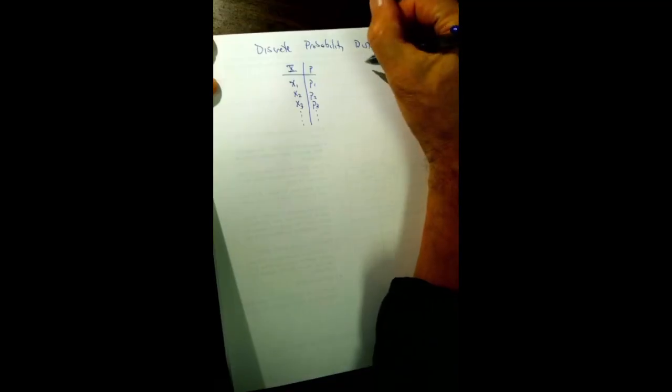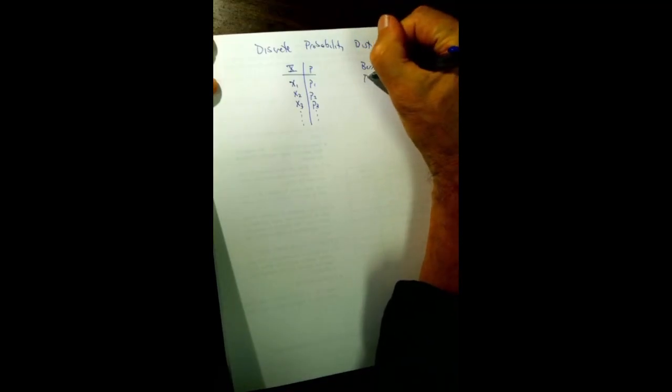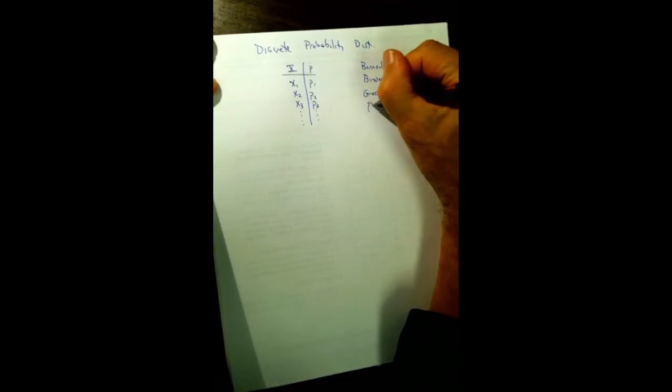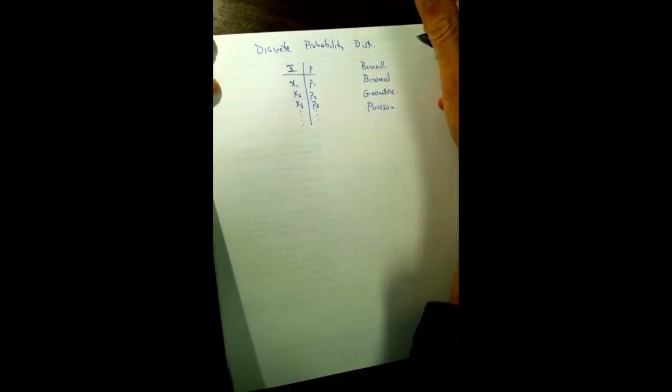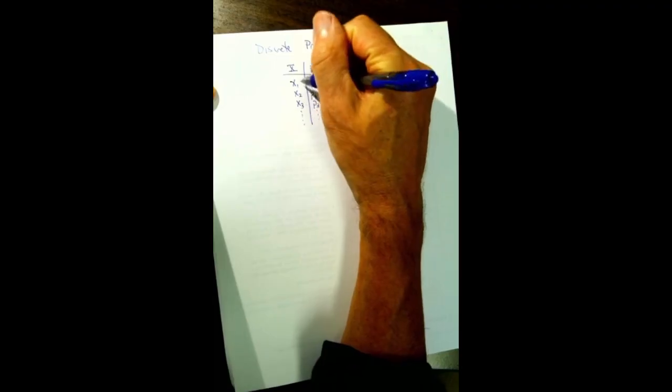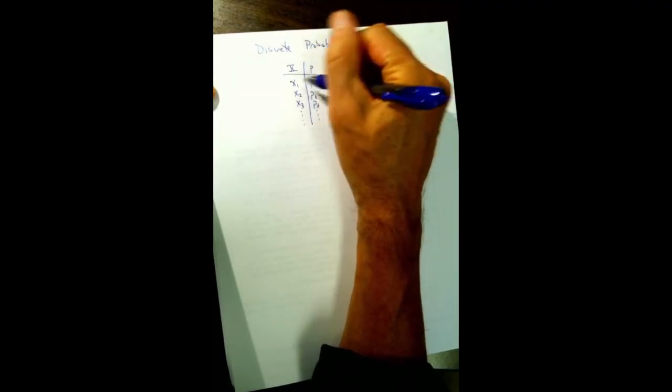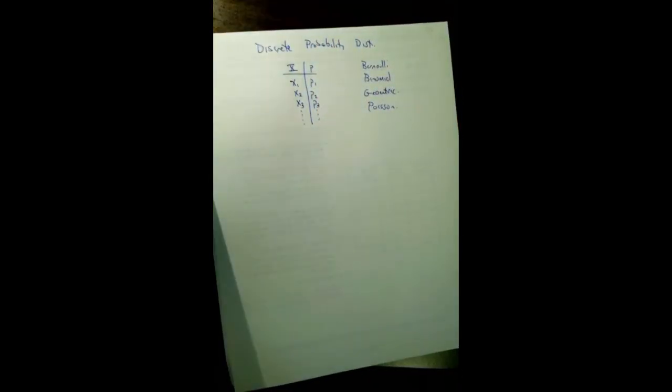We're going to look at four different ones. First is going to be called Bernoulli. Second is going to be called binomial. Then we're going to look at geometric. And then finally, we're going to look at Poisson. And later on, we'll look at different ones and add to these. But these are the basic ones we can focus on for now. So again, the idea is that we can have a discrete set of values and some probability associated with each of these values.